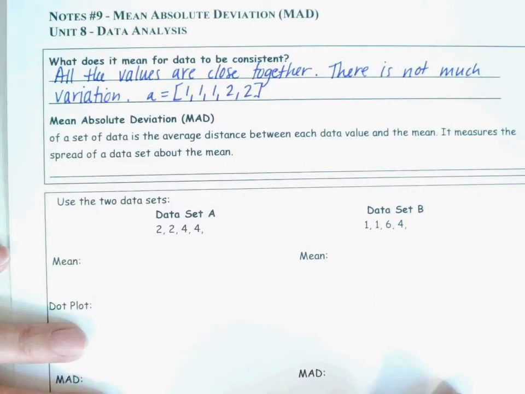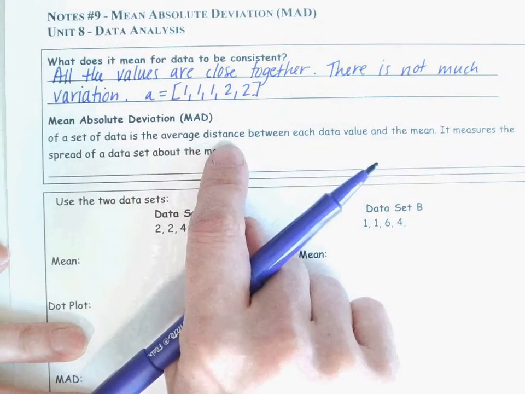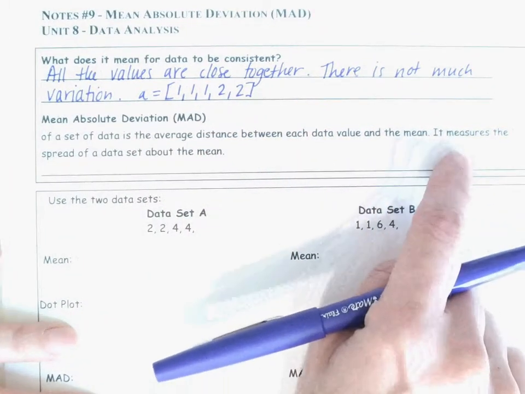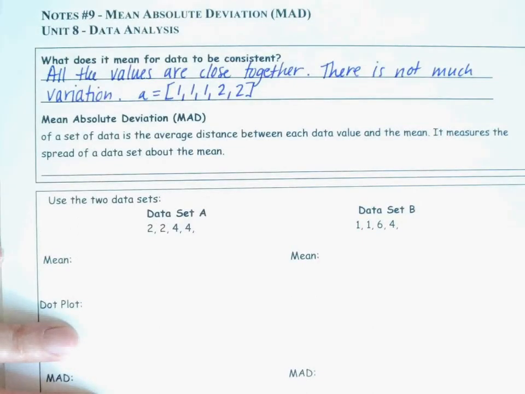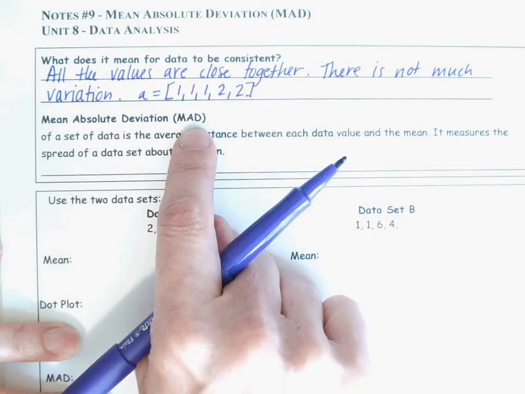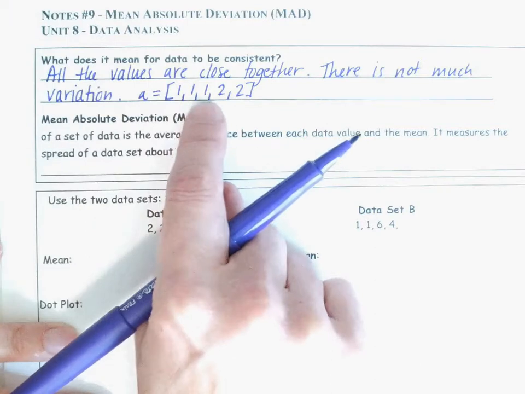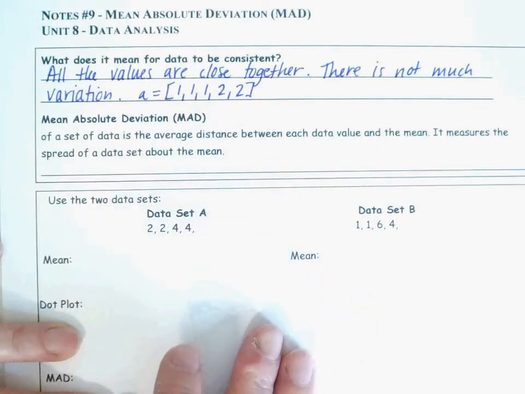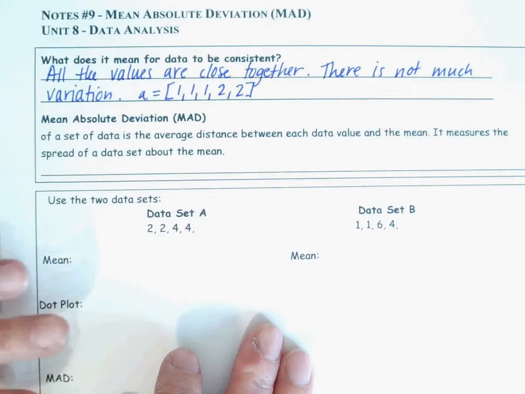Okay. Mean absolute deviation of a set of data is the average distance between each data value and the mean. Okay, it measures how spread apart the data is from the mean. So it measures the spread. If you have a small mean absolute deviation, your numbers are going to be consistent, they're going to be close together. If you have a large mean absolute deviation, then it means that your data values are very spread apart, very far from each other.